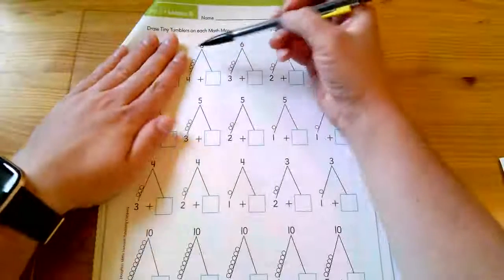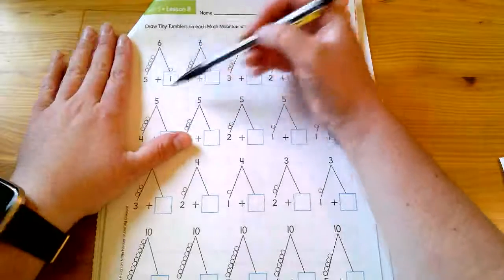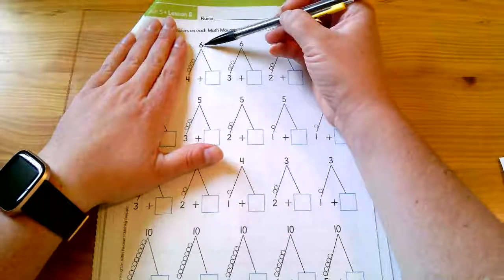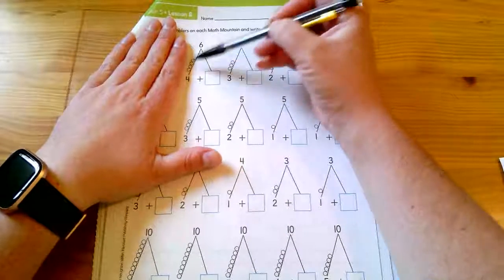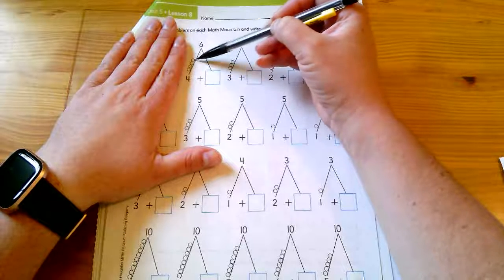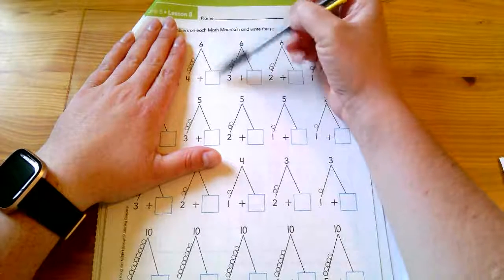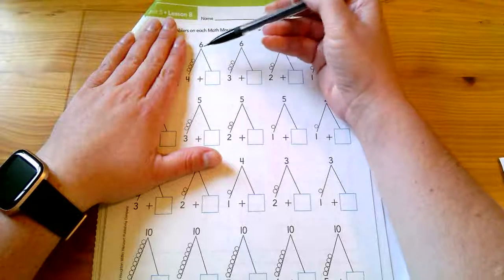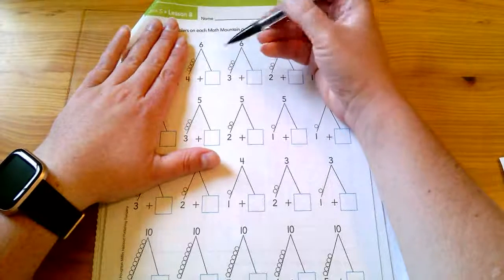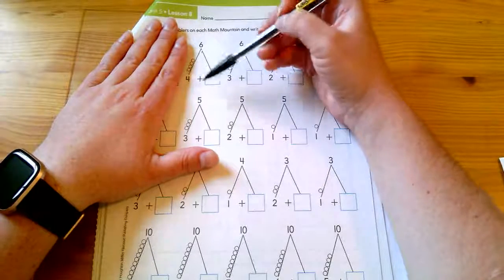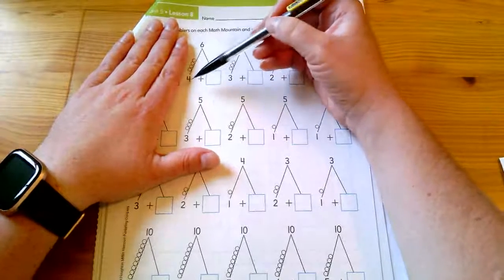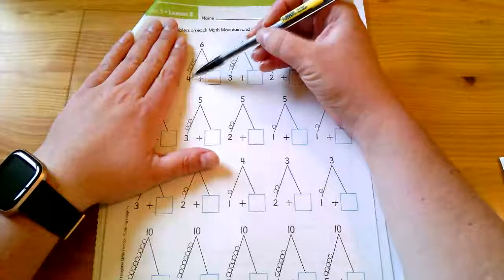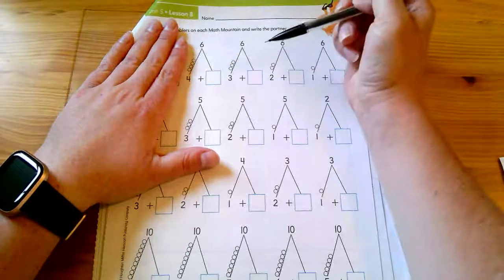But let's start right here because this one's already done for us and we want to try it on our own. So 6 tiny tumblers live on this mountain. There are 4 tiny tumblers over here, but some of them are missing because 4 is not the same as 6. So how many are missing? That's what we have to figure out. And the way we're going to do that is by counting on. We're going to start at the number 4 and we're going to count and draw until we get to 6.